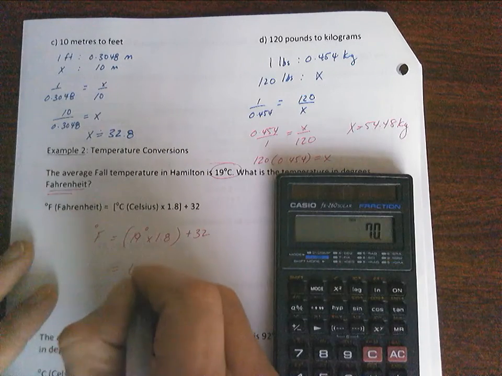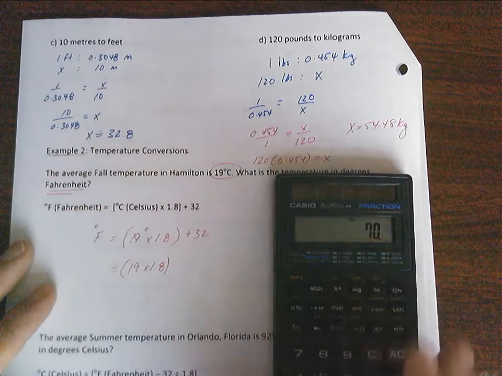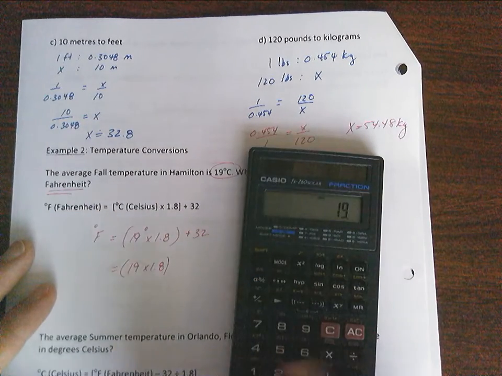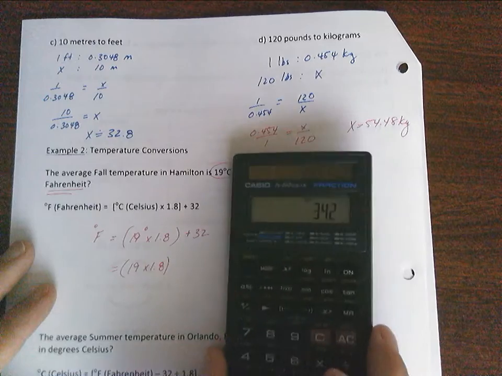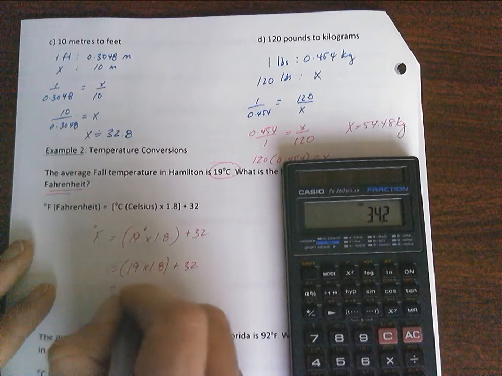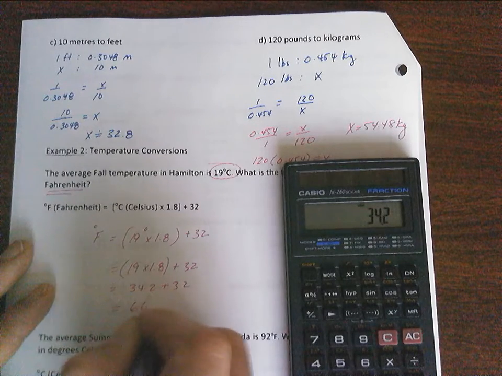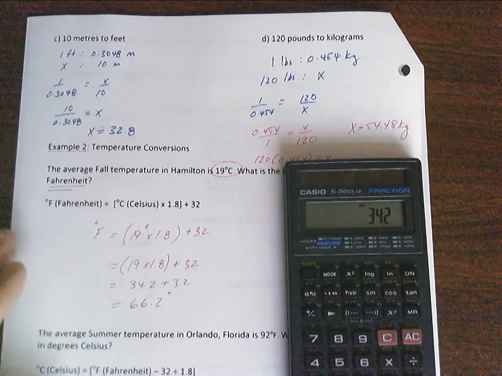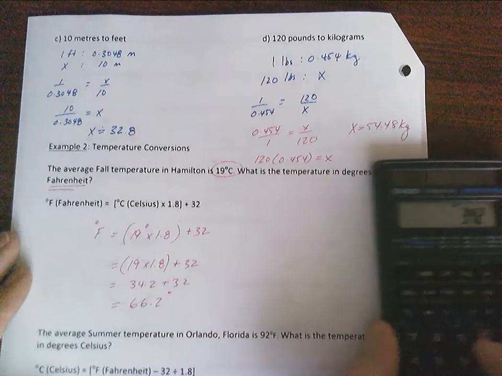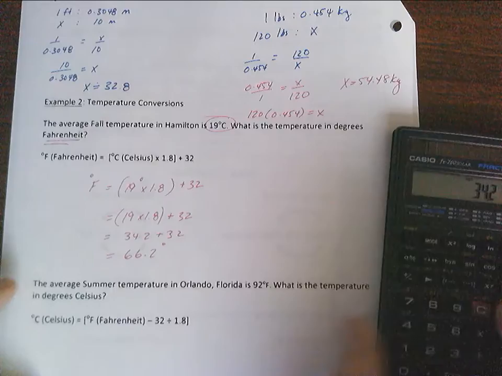If we take 19 and actually multiply it by 1.8, you're going to end up with 34.2. If we add that to the 32, we end up with 66.2 degrees Fahrenheit. So again, the 70 was too high, but it put us in the right ballpark. There's a big difference between 70 degrees Fahrenheit, though, and 66. But again, it's in the right ballpark.